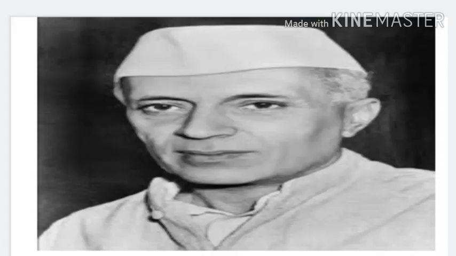Jawaharlal Nehru, Sardar Vallabhbhai Patel, Maulana Azad, S. Radhakrishnan, Vijayalakshmi Pandit, and Sarojini Naidu were the members in the Constituent Assembly.